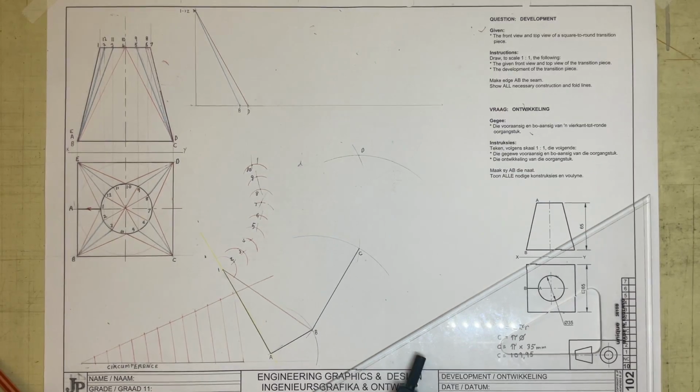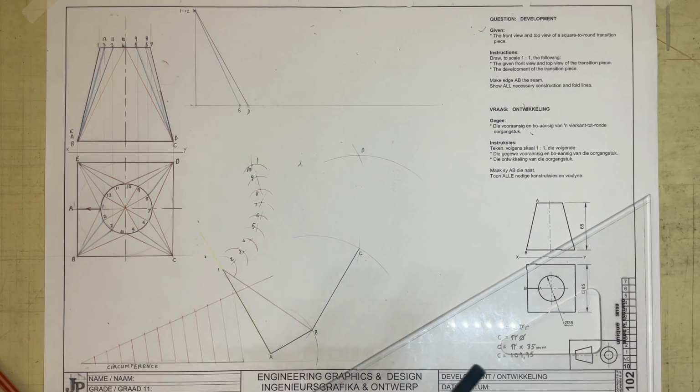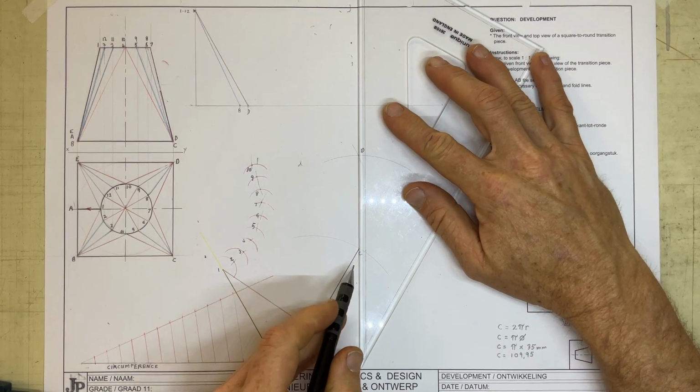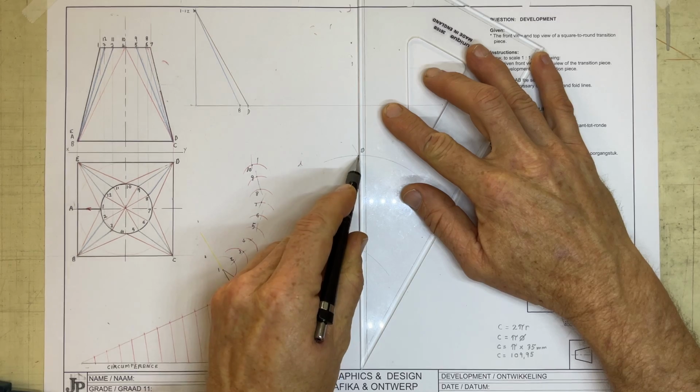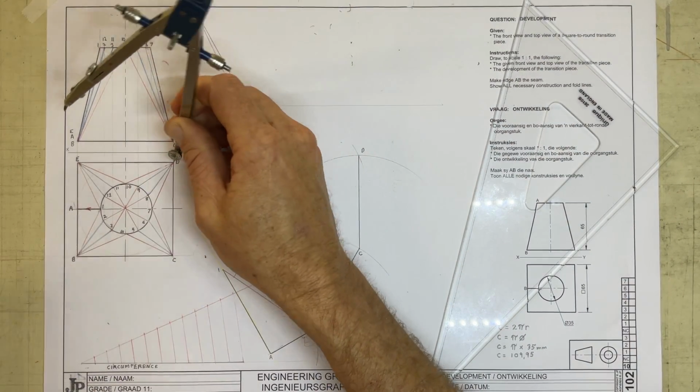Okay, I now need to go 10 to E. All right, so I have this line which goes from C to D. I'm going to try and find E now. E is a true length distance over here.